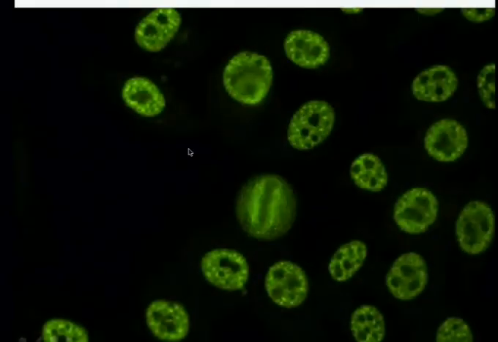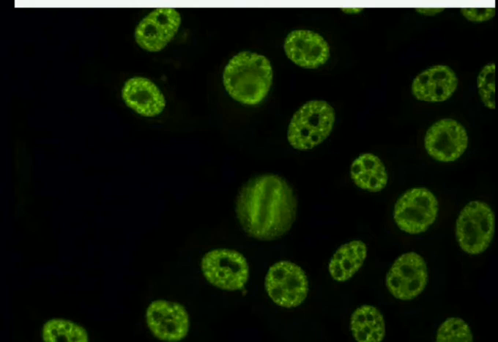Then what pattern is this? Which pattern is there? Speckled pattern. You can see numerous speckles, nucleoli not stained. And look at the mitosis. Mitosis is not stained. Okay. So this is seen in antibodies to Sm antigen and also anti-Ro, anti-La, SSA, SSB.